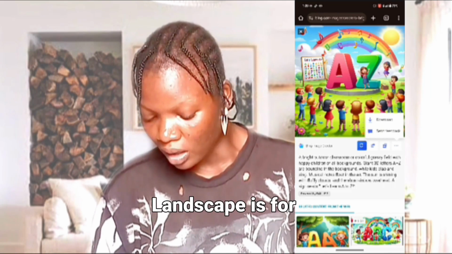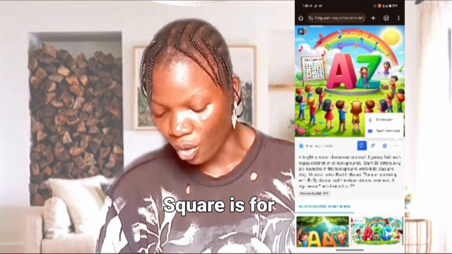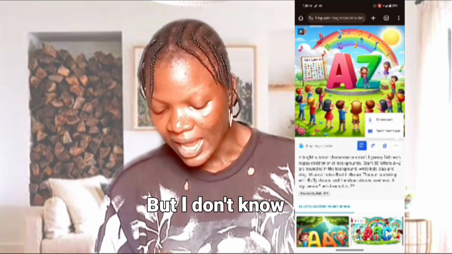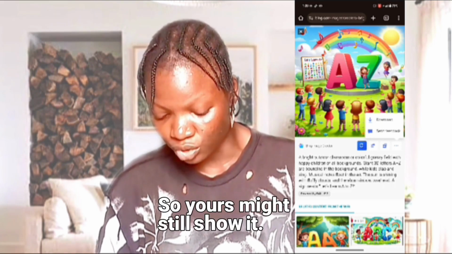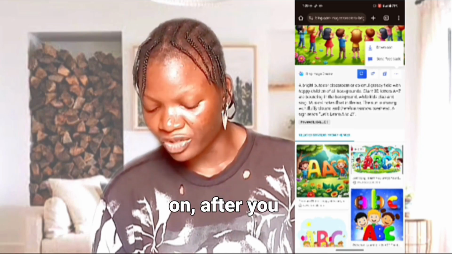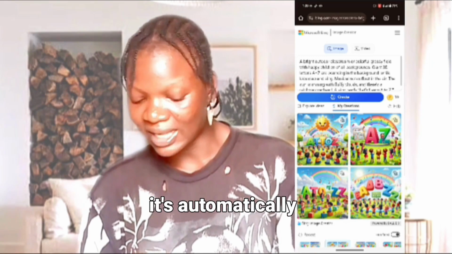Landscape is for YouTube, and square is for Facebook and TikTok. But I don't know what happened to mine. It's not showing the resize anymore, so yours might still show it. After you resize, you just download it. When you download, it automatically downloads to your gallery.